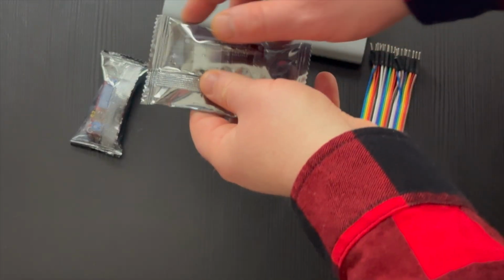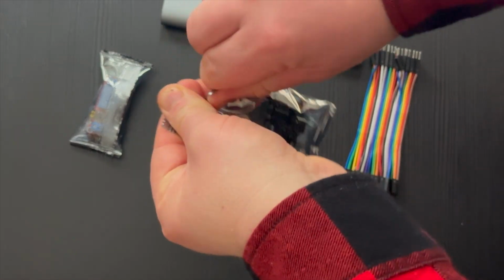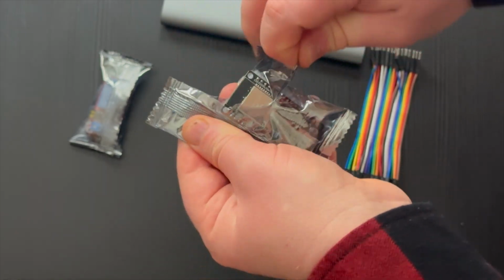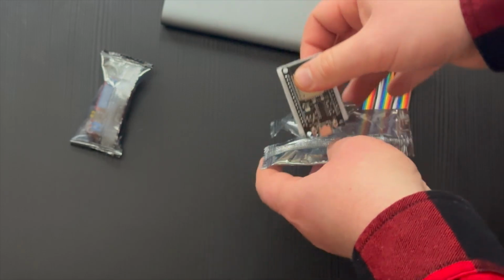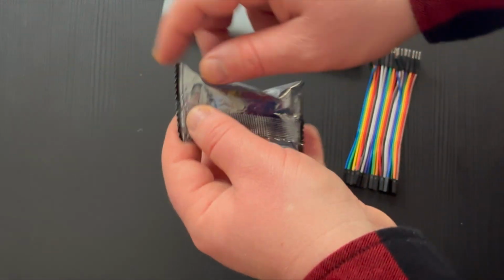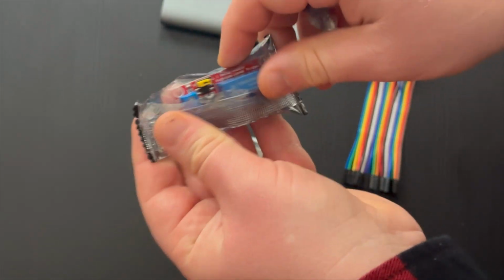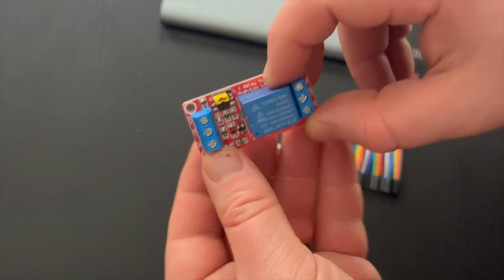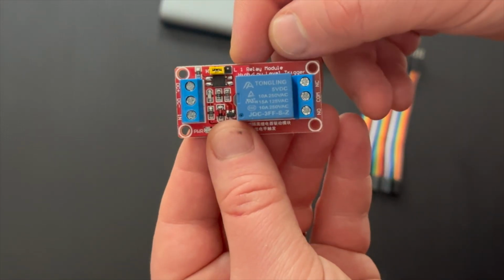Okay, let's grab our ESP board and unpack. Next we will unpack the relay module and let's look at it. On the left side we have DC plus, DC minus and input. It will power the relay device and control it by input.